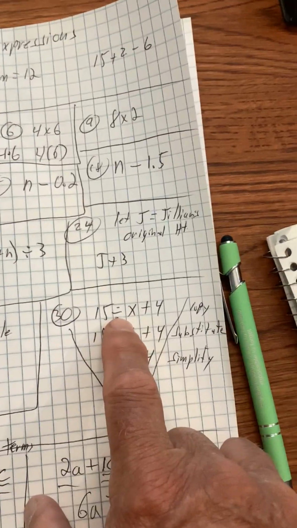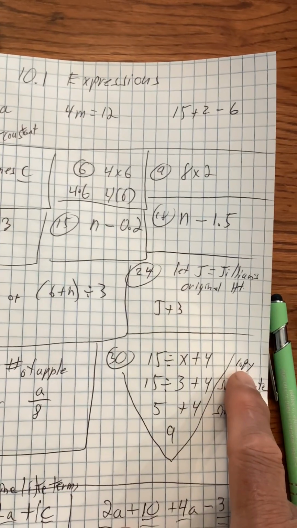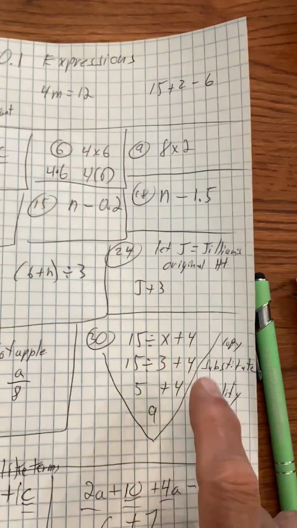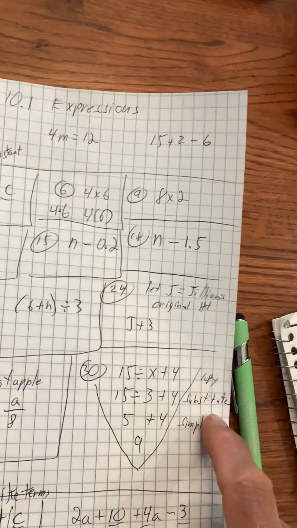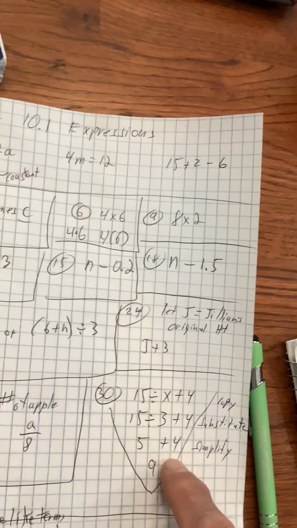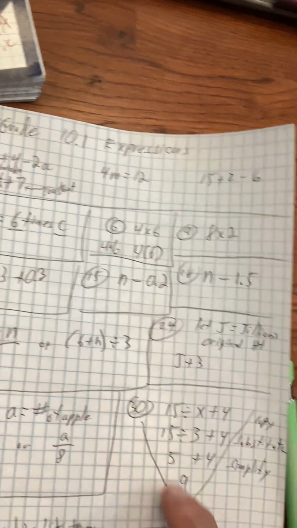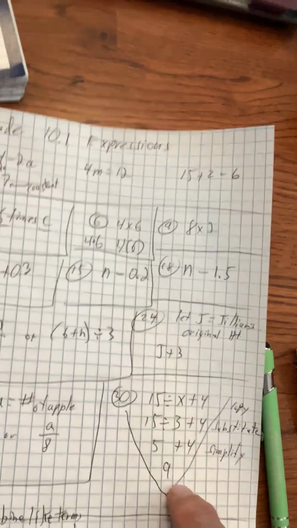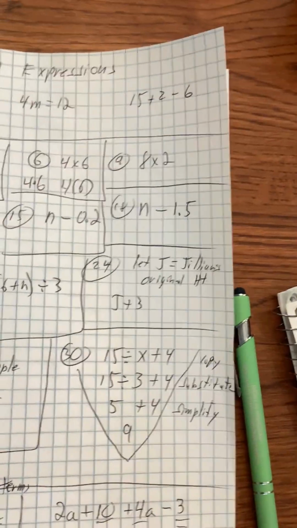Then 30 here, they want you to evaluate the expression. So you want to copy, you want to substitute, then just use order of operations. Right? So that's a big idea, evaluating. Copy, substitute, and simplify. I don't want to see an equal sign, and I want V for victory. The book might show it differently where they put equal signs in there. Don't do that. Copy, substitute, and just simplify order of operations till you at the bottom get your answer.